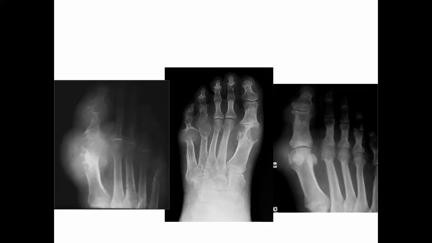Typical appearances of gout affecting the foot, mainly the big toe, acute form with large soft tissue reaction, erosions, punched out, eccentric, near to the joint, and this is of course due to tophi.